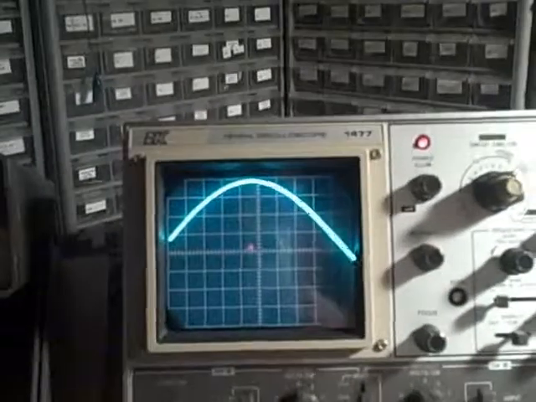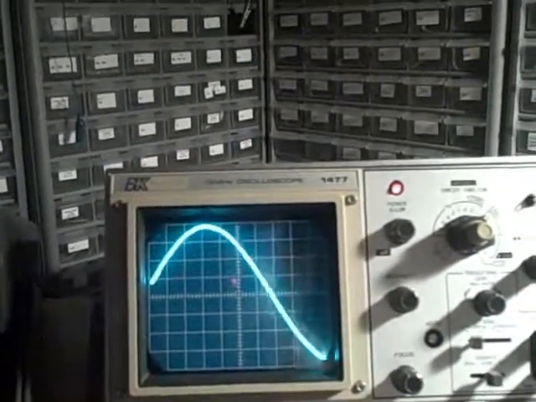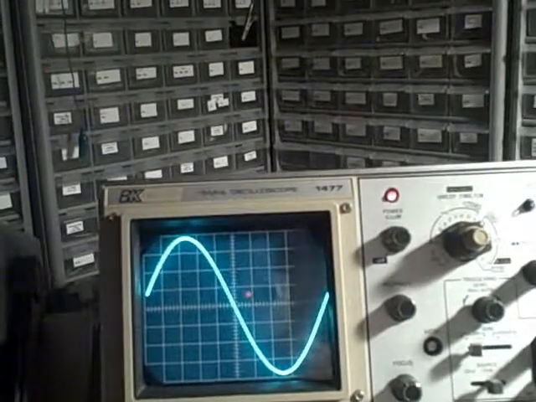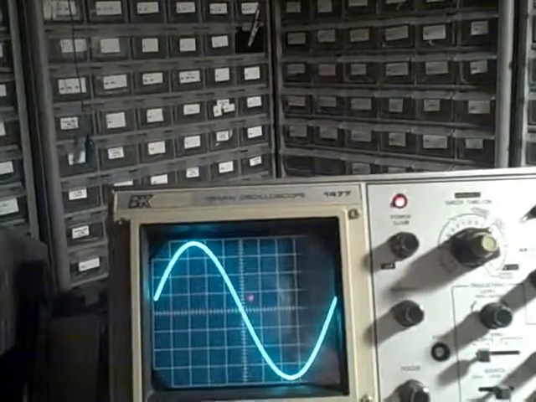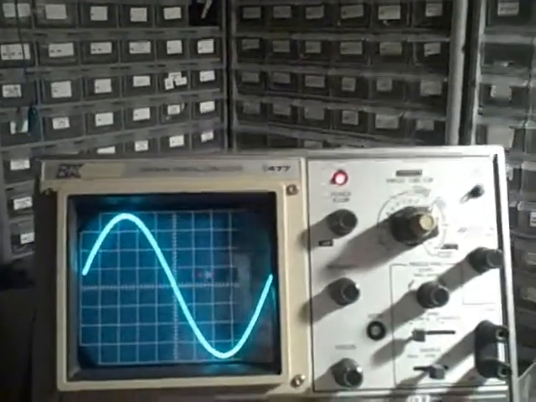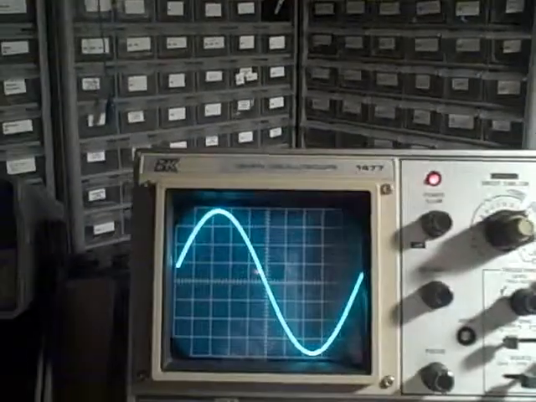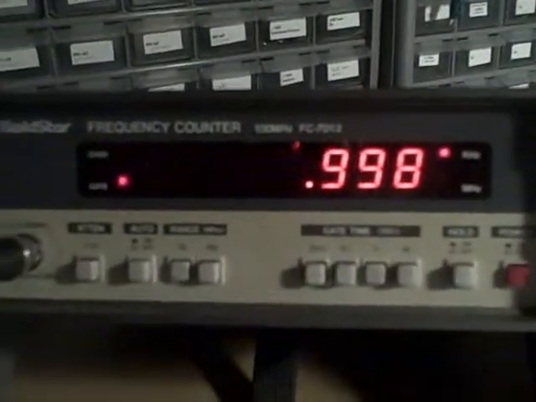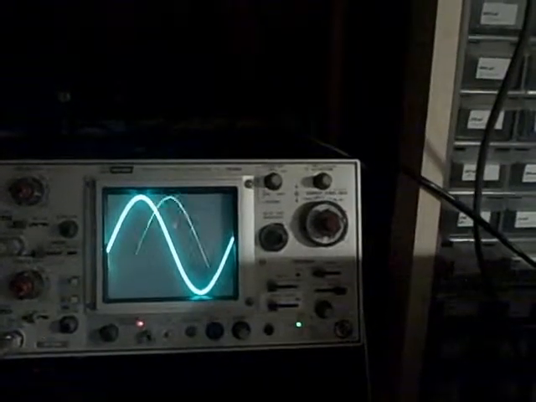Go to the next range and adjust for one full cycle. Just about there. That's one full cycle at 0.1 milliseconds times 10 would be 1 millisecond. That's 1,000 hertz. 998, close enough. And putting our reference on the same screen, we are at 1,000 hertz with the same signal.